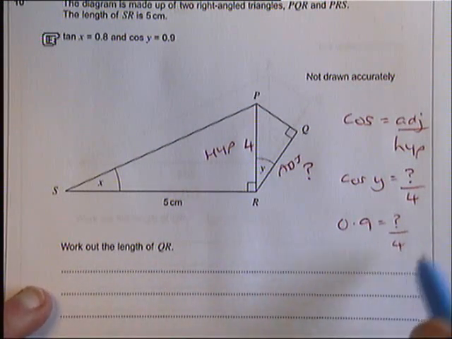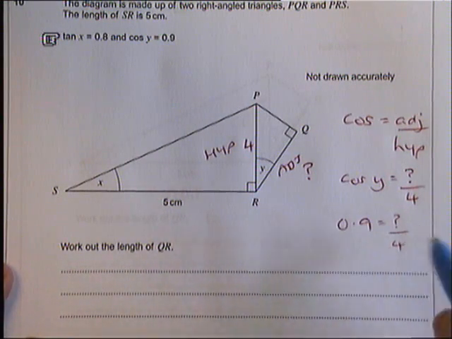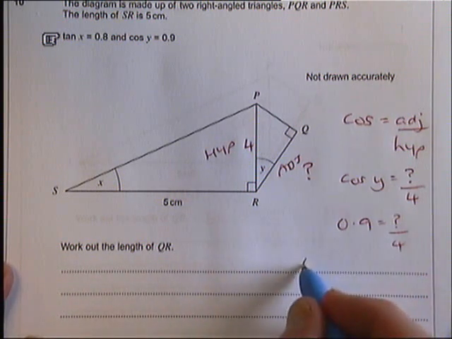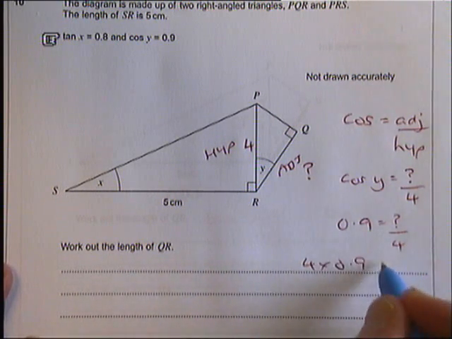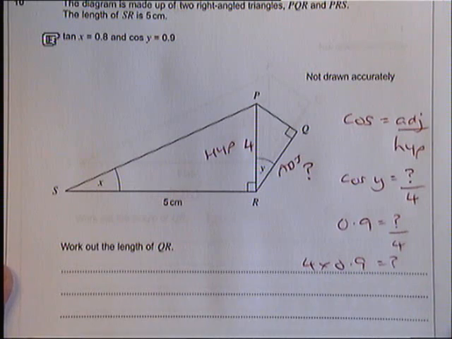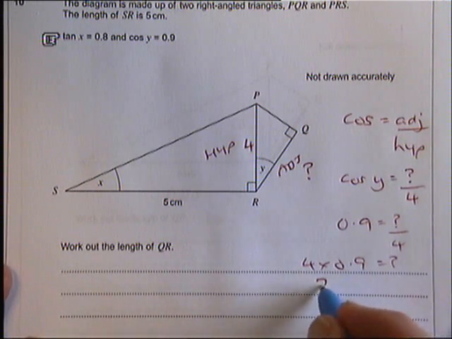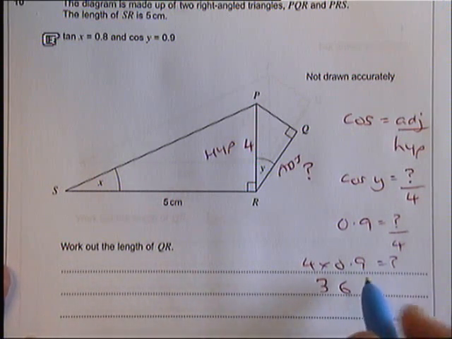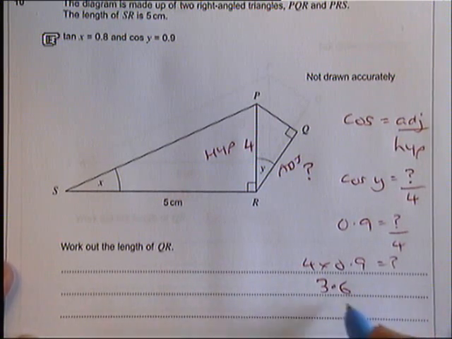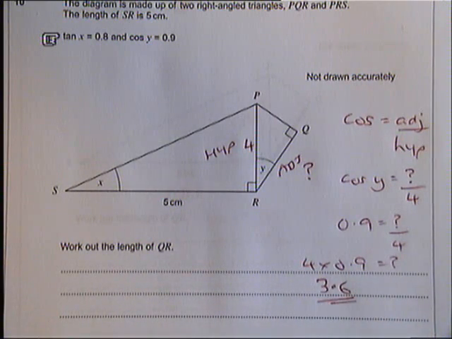So to find the mystery number, just like before, instead of dividing by something, I need to times. And if I do 4 times 0.9, I will get my mystery number. 4 9s are 36, so 4 0.9s are 3.6. And that's the answer to question 10.